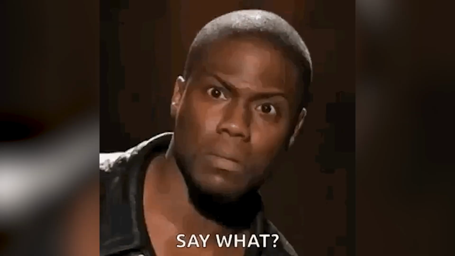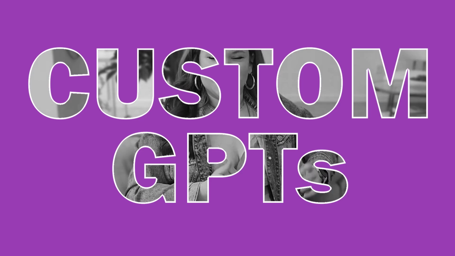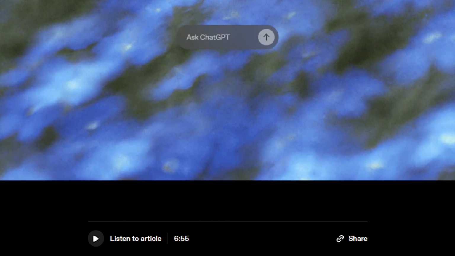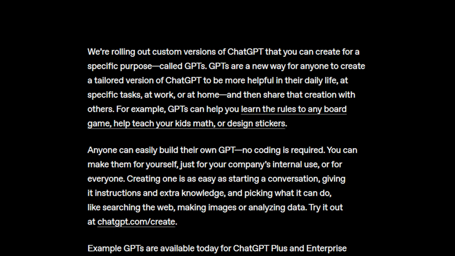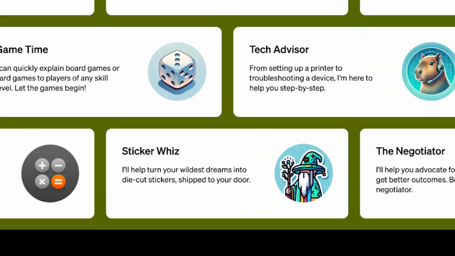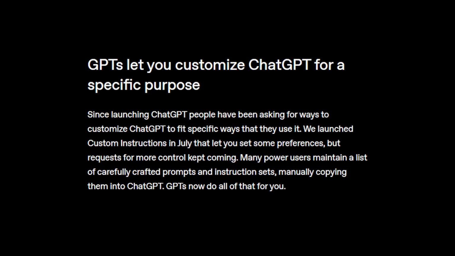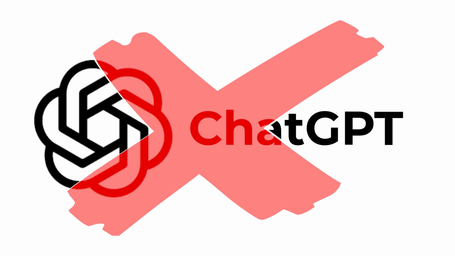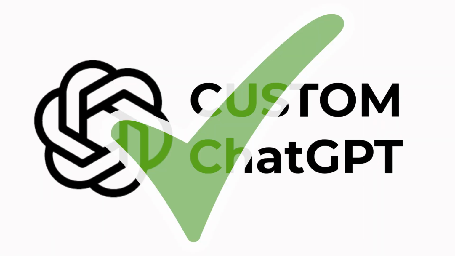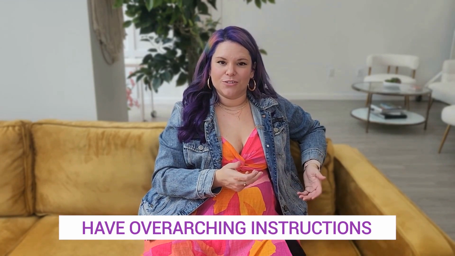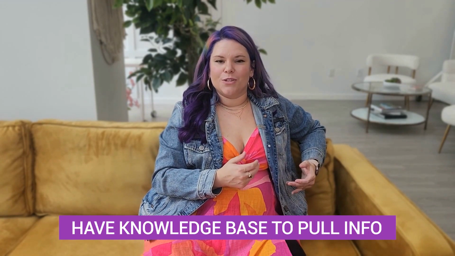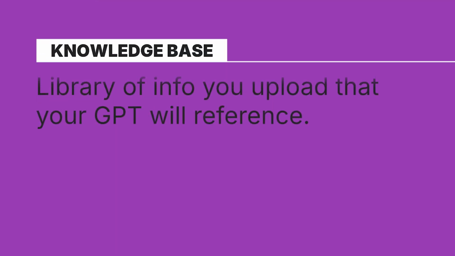But when people say GPTs inside ChatGPT, they're usually talking about something a little different, custom GPTs, and that's probably why you're here today. In late 2023, OpenAI added a feature that lets you build your own personalized version of ChatGPT, one that does a specific job or follows special rules. So instead of just using regular ChatGPT, you can now create a custom AI helper within ChatGPT for a specific purpose. It'll follow your directions, have overarching instructions that you don't have to keep repeating, and even a knowledge base to pull info from. When I say knowledge base, I mean like a library of info you upload that your GPT will reference.